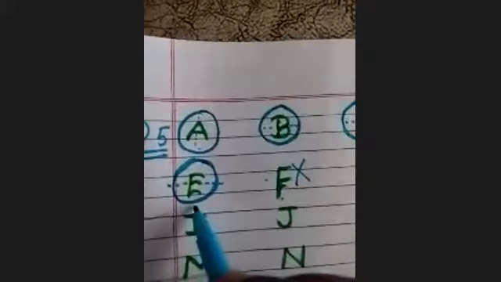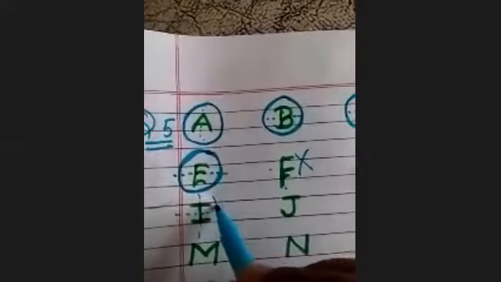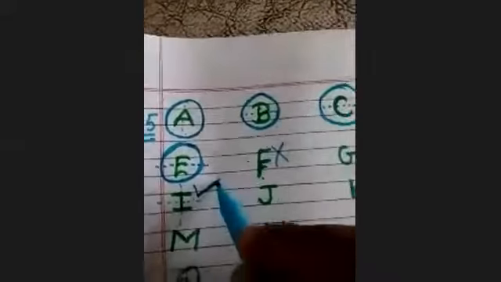Clear, friends? Next is letter I. Letter I has 2 lines of symmetry. So give it a tick.